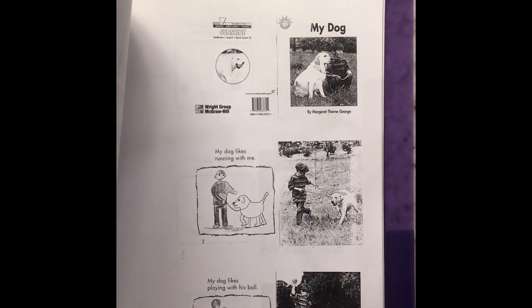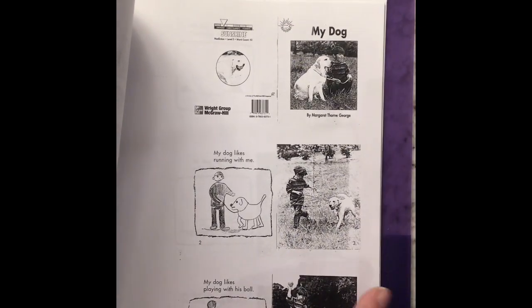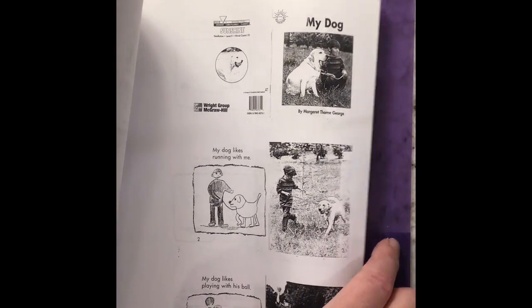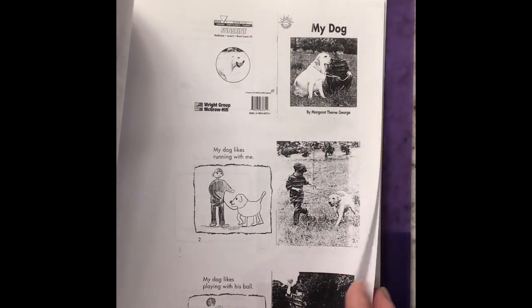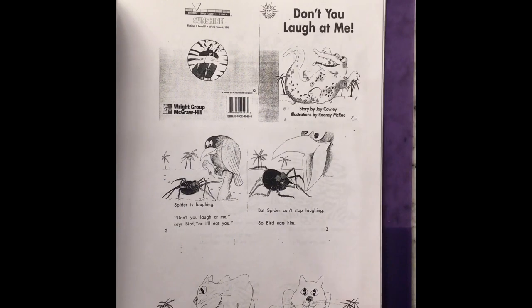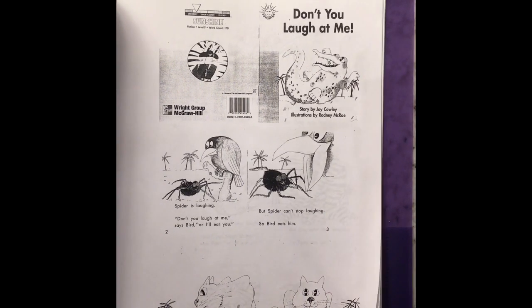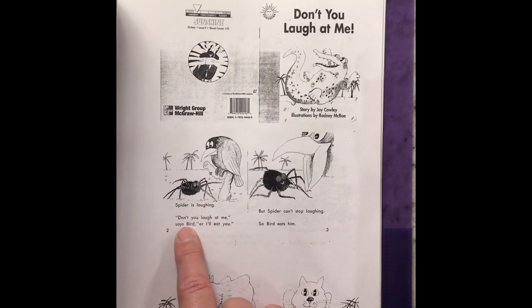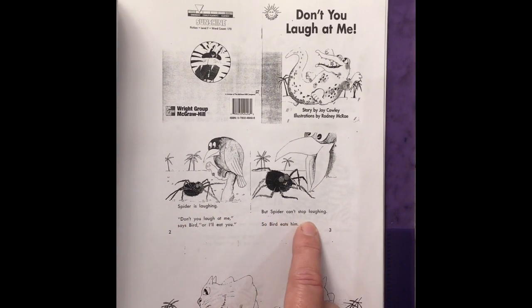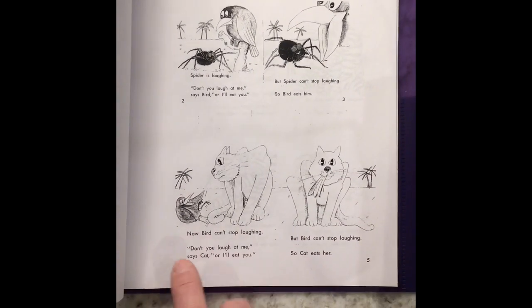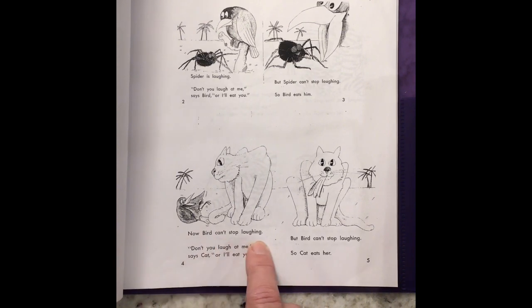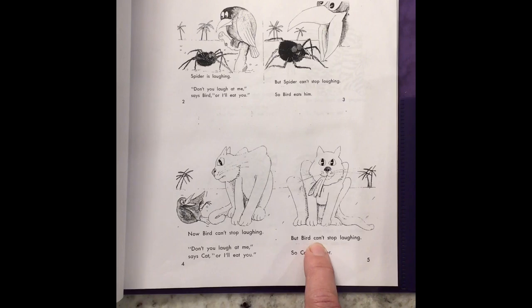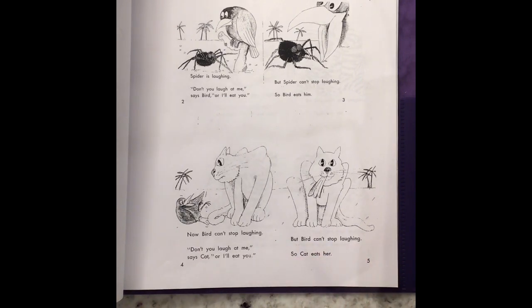And let's skip up a little bit. We'll go from, you can see this, the shifts are kind of small. There's still not many words on a page as you're getting into E and F. But by the time that you're moving into, here's F, Spider is laughing. Don't you laugh at me, says Bird, or I'll eat you. But Spider can't stop laughing, so Bird eats him. Mature content too. Now Bird can't stop laughing. Don't you laugh at me, says Cat, or I'll eat you. But Bird can't stop laughing, so well, you know what happens.